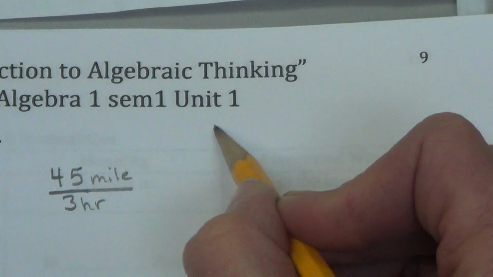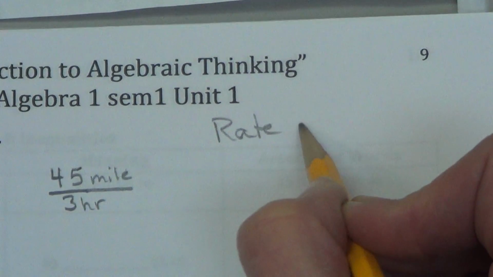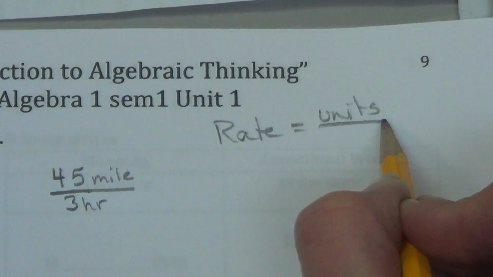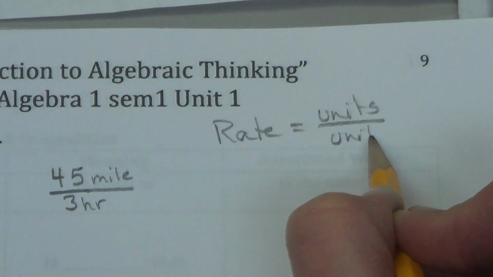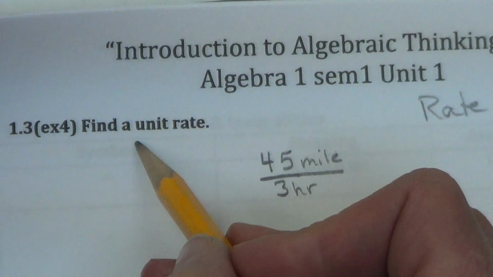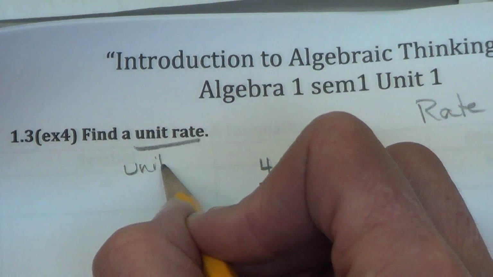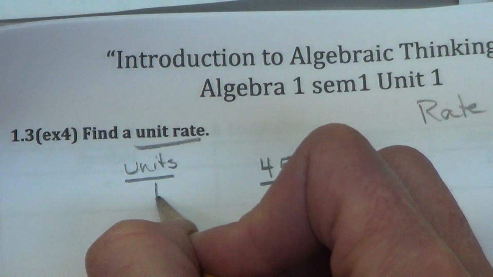So a rate is equal to units over units. But a unit rate is units over 1.